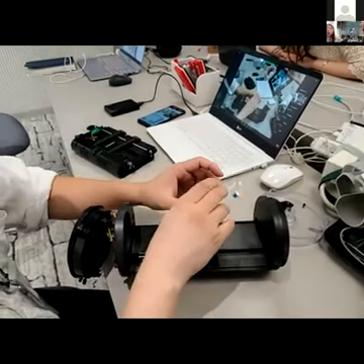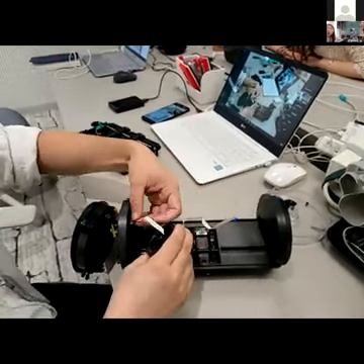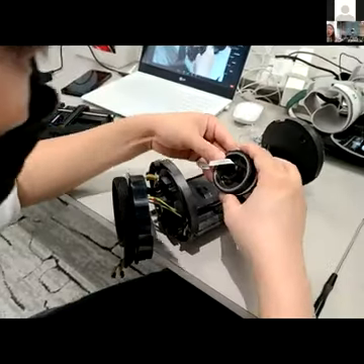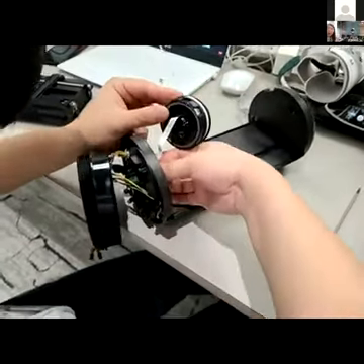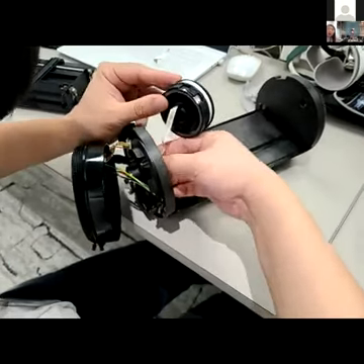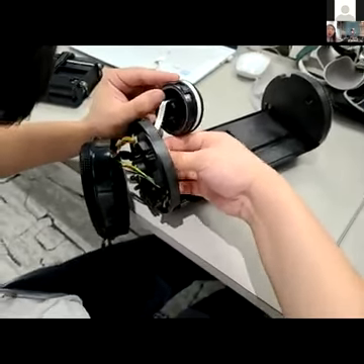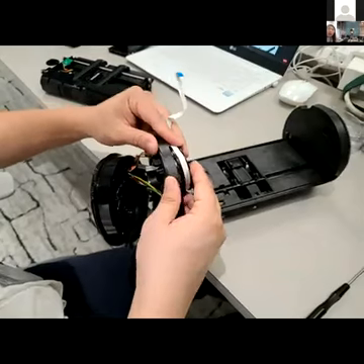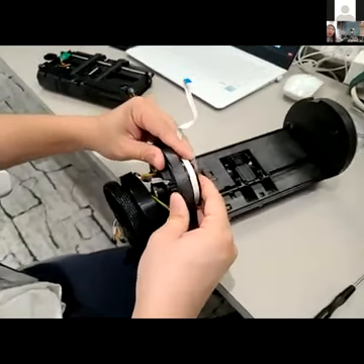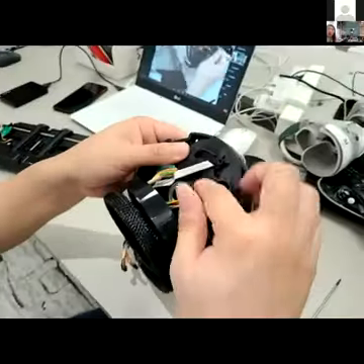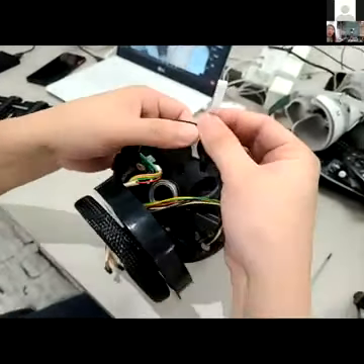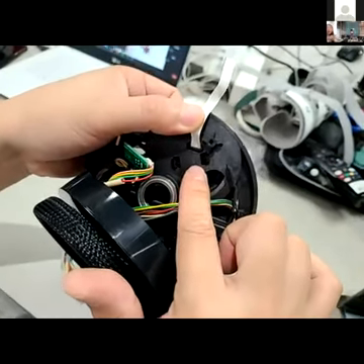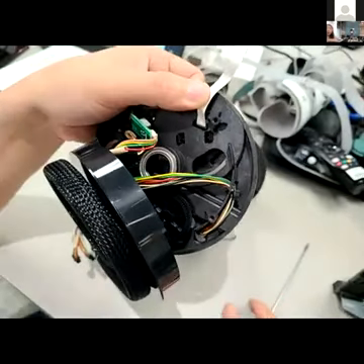So here we showed how to assemble the cable. When you assemble the cable, it should penetrate the above hole. And then push it to fix it. Then you can see that the cable already penetrates the above hole.